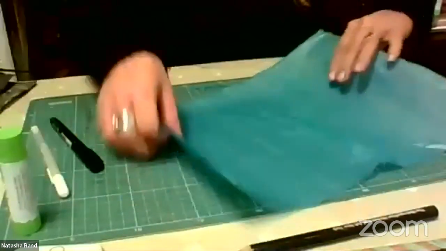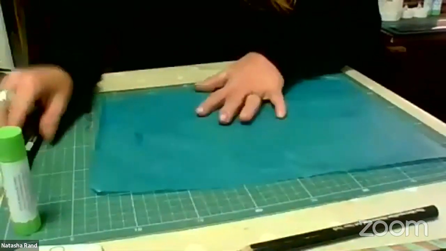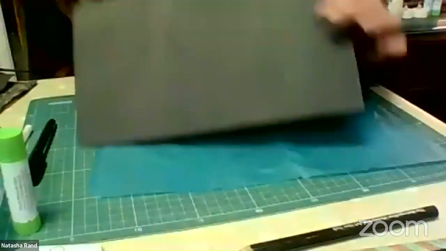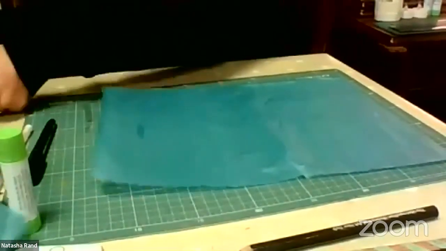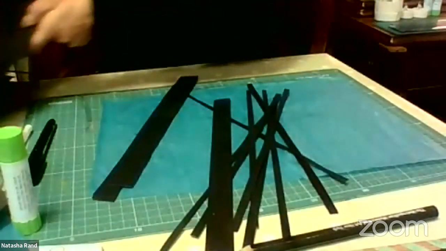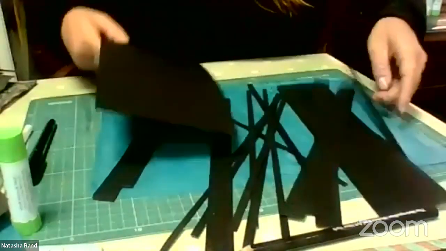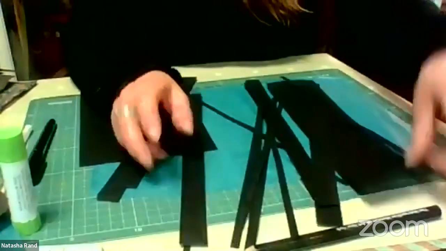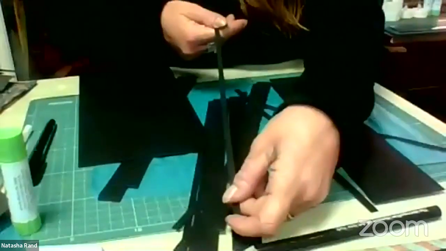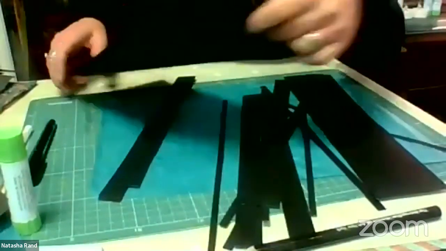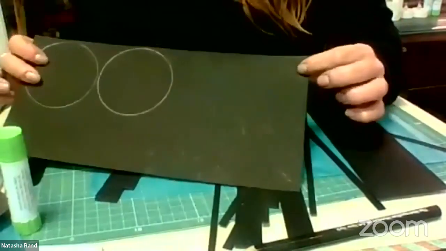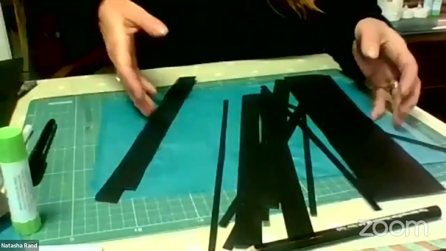And what I've done, in true Blue Peter style, is I've taken one of the black sheets of paper that you would have had in your pack, and I've cut it into strips like so. I've gone for a variety of sizes. So you've got some larger pieces here and some thin strips, and you can cut them with scissors or a craft knife if you have it. And you can see I've got a large piece here. I've drawn a couple of circles on, and I'll explain all in a moment.